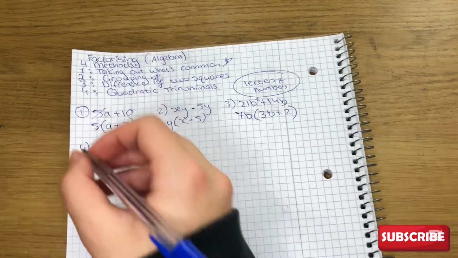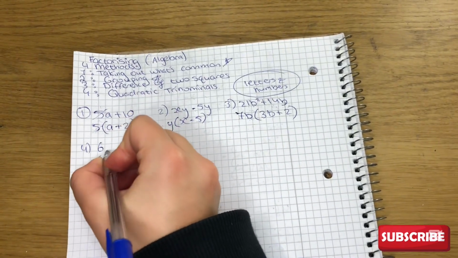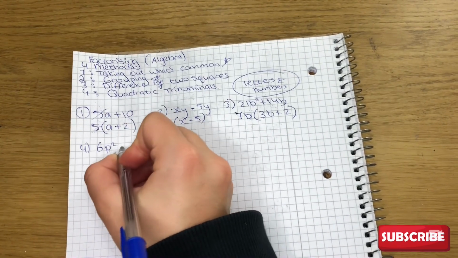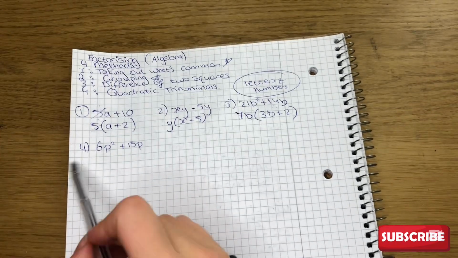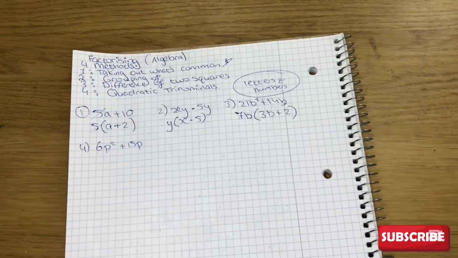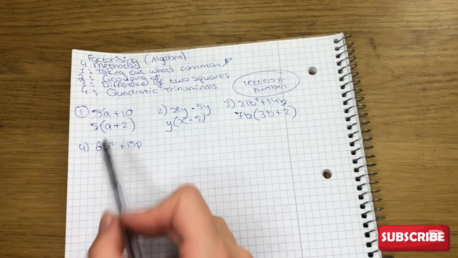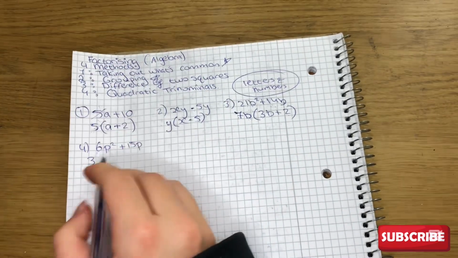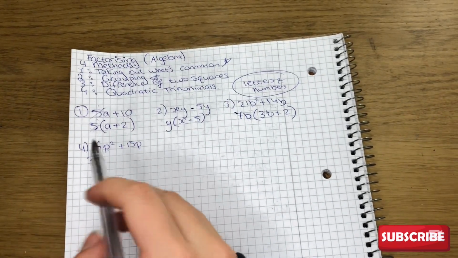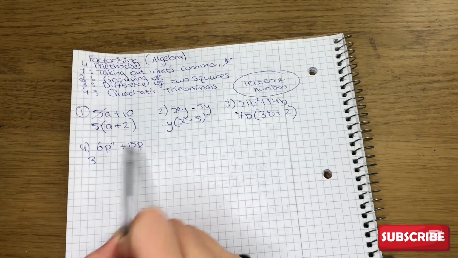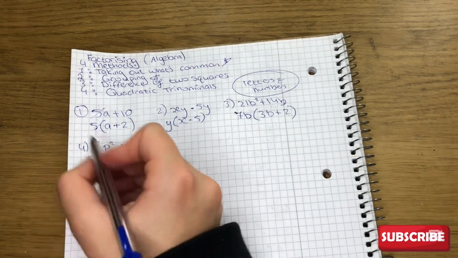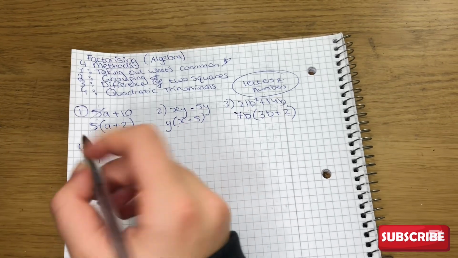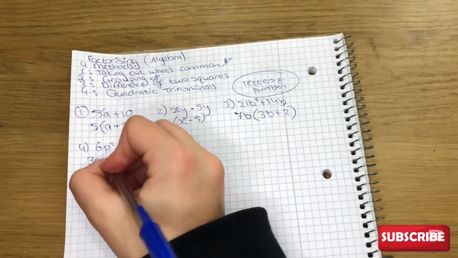Let's try another one. If you were given 6p squared plus 15p, factorize. What is common between 6 and 15? 3. So 3 is common between 6 and 15. Now, the p's are also common, but remember this p, it's not squared, so this 3 has to be singular, right, with only one p, okay?